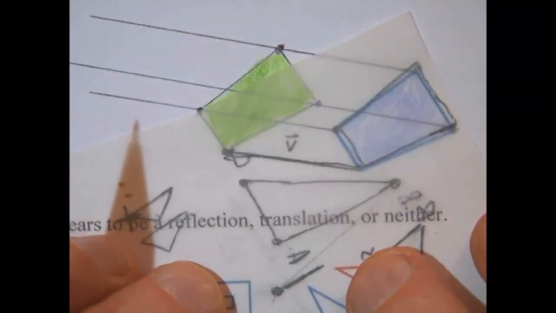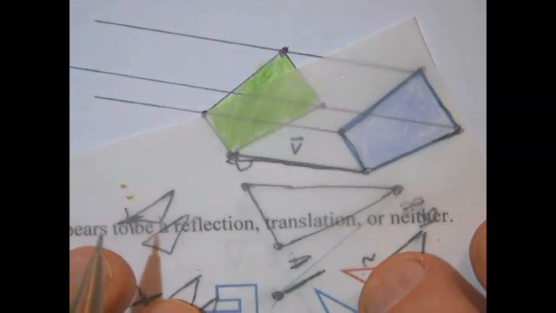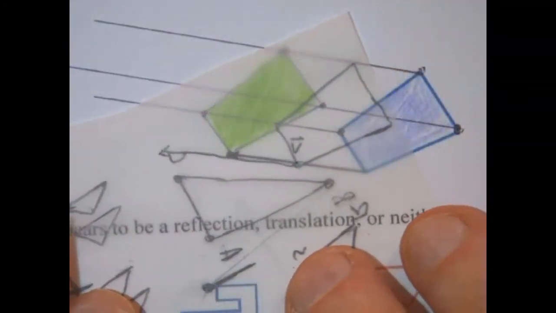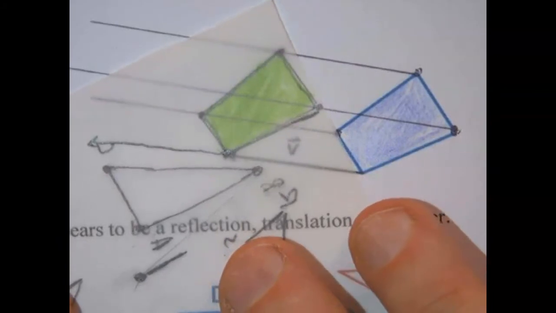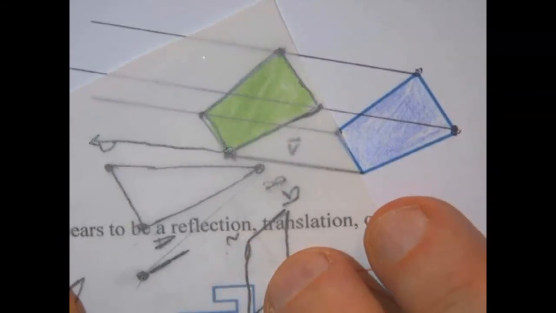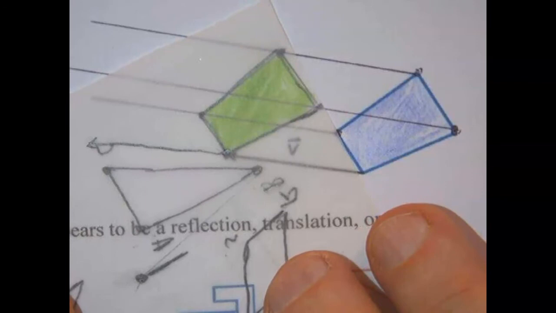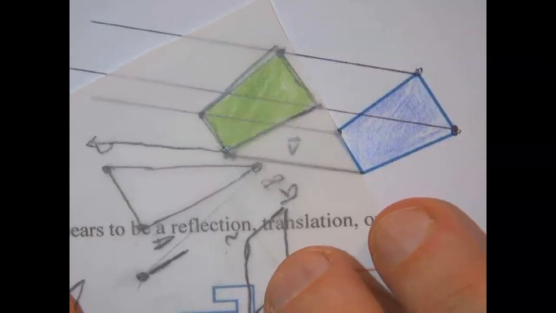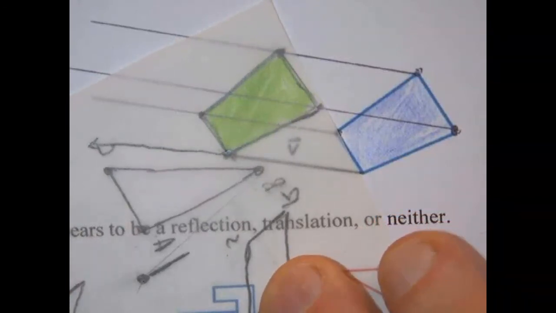So it's just moved along that line. You can actually picture this point moving along the vector. So I keep it right on that line so you can really see the translation. No turning, no rotating, no reflecting, nothing like that. And there shouldn't be any gaps. So I guess I'm not quite perfect, but pretty close.